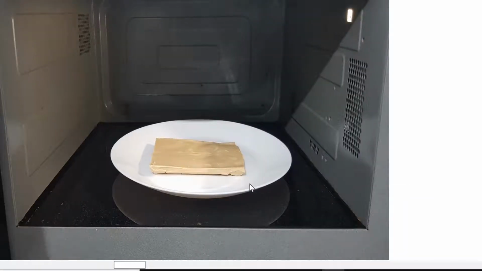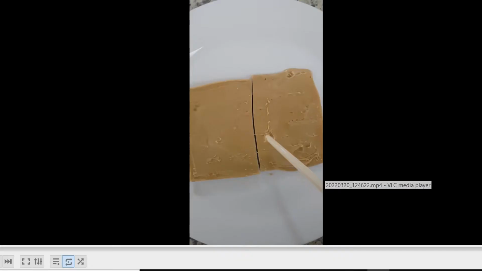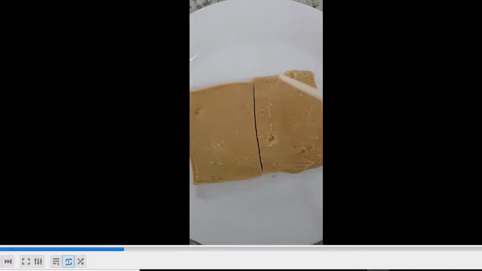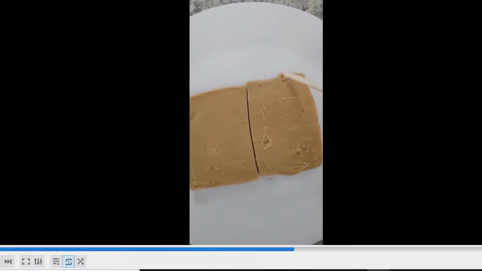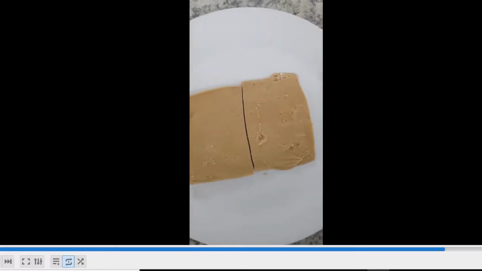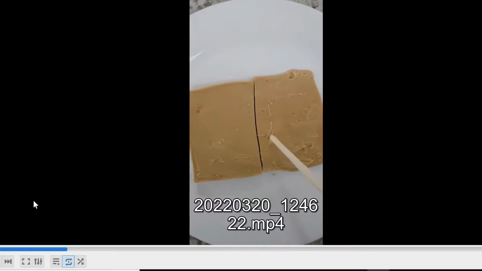Okay, once I have done this experiment at home, I've placed my chocolate on a plate and I've put it in my microwave for 20 seconds. Let's see what happens with the results. So I pull it out and I found out at different points the chocolate was melted more than the rest of the plate. Have a look.